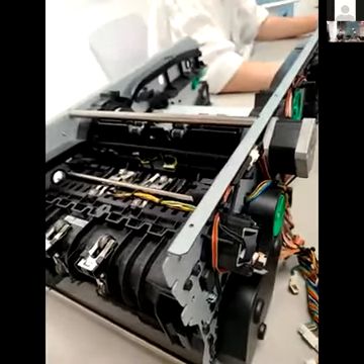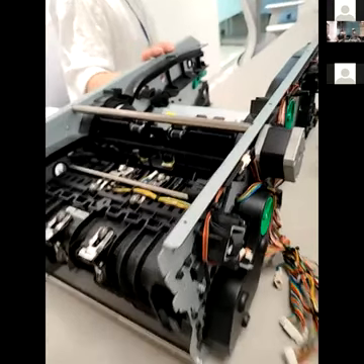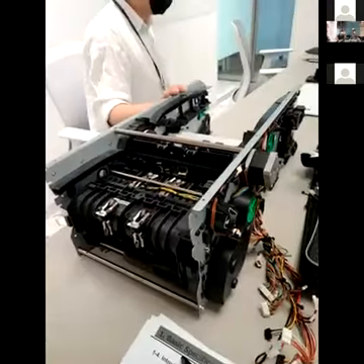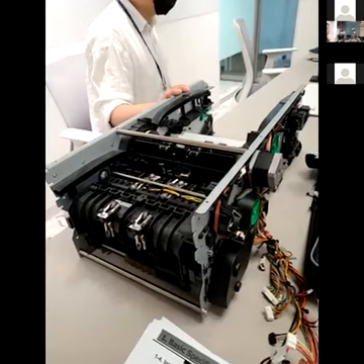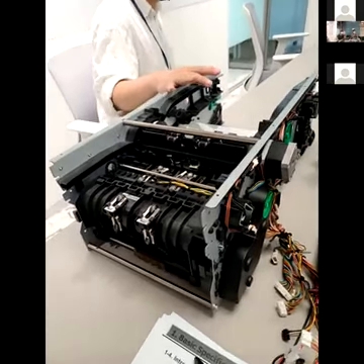Okay, so today we're gonna start from explaining the main body, how you can maintain that main body.